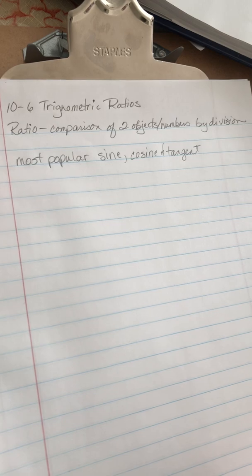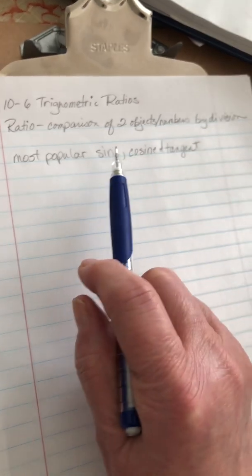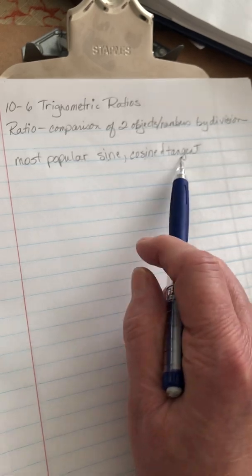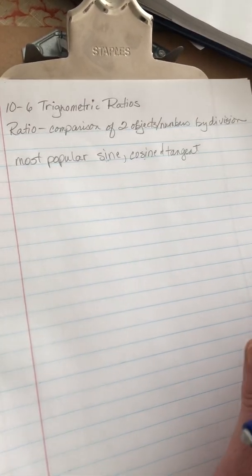Hey, Algebra 1, we're going to talk about trigonometric ratios. Remember, a ratio is a comparison of two things by division. It kind of looks like a fraction. So we're going to compare the lengths of sides of right triangles. Now, the most common trigonometric ratios are sine, cosine, and tangent, and those are just ratios.